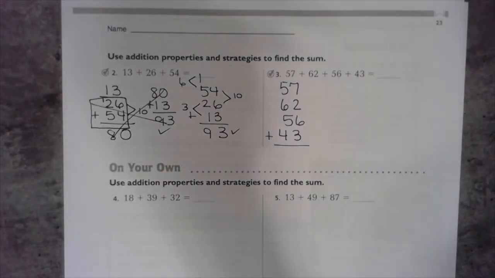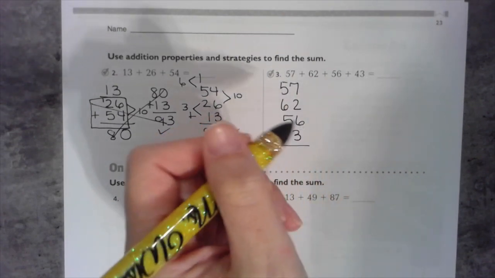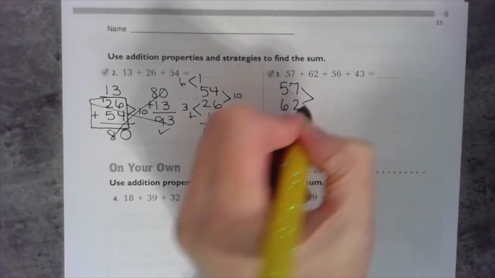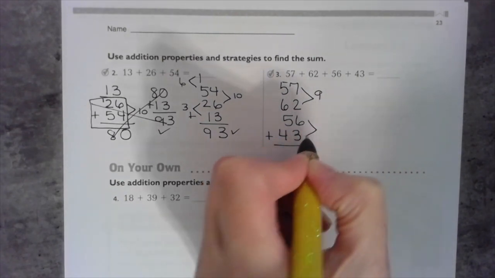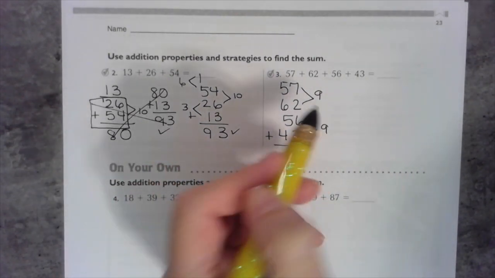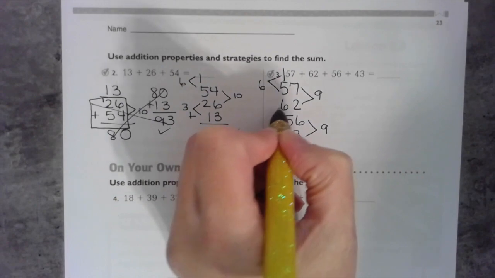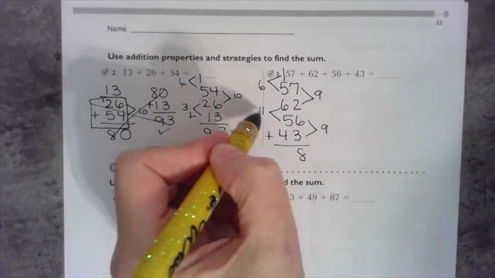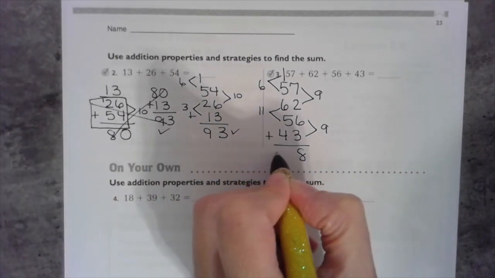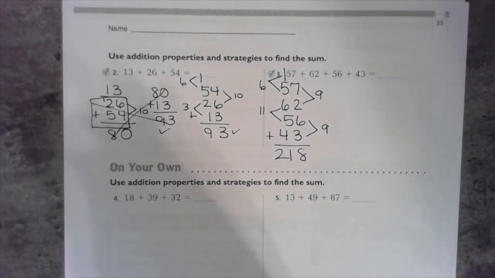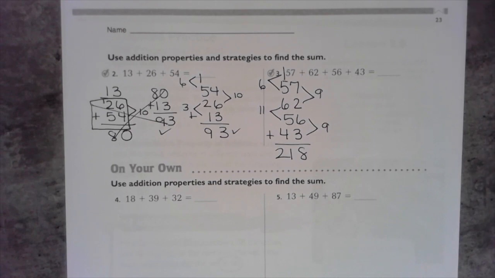Okay, I'm just going to jump in and start adding. Because I don't see a 10. I don't see a double. 7 plus 2 is 9. Oh, hey, look, I'm going to end up with a double. 6 plus 3 is 9. 9 plus 9 is 18. 10 or more, send them next door. 1 plus 5 is 6. 6 plus 5 is 11. 11 plus 6 is 17. Plus 4 is 21. 218. Okay, so that's all you have to do there.